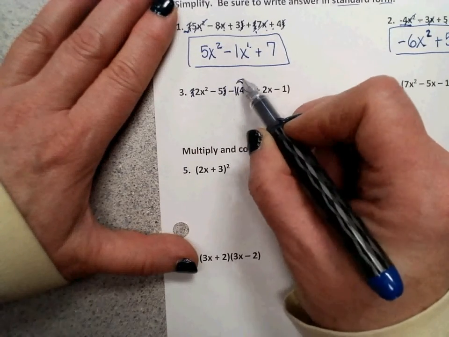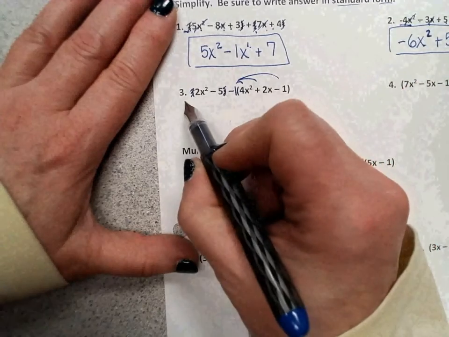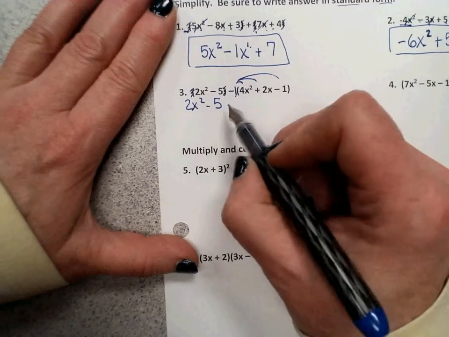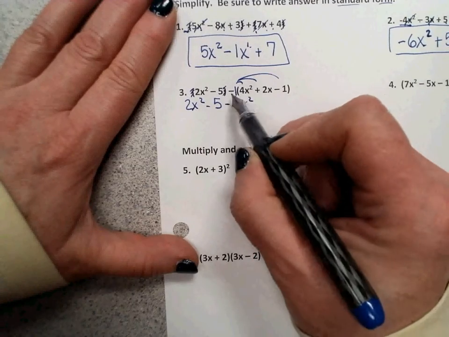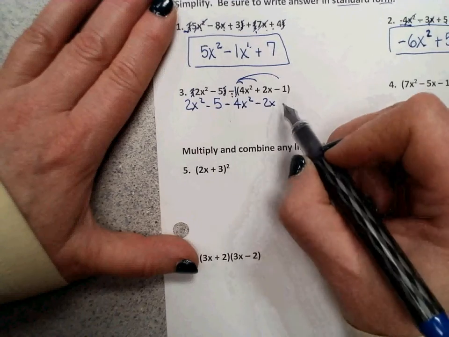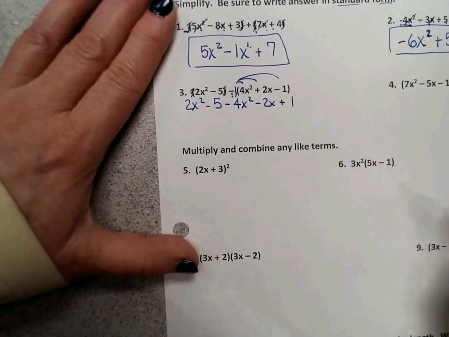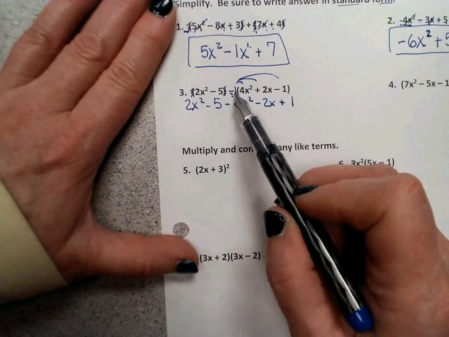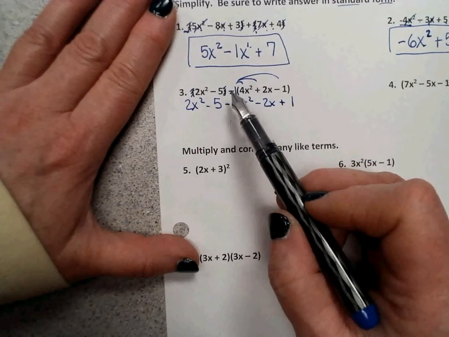So here we're back to having parentheses on number 3, but this one doesn't have anything in front of it. Now this one has a minus sign in front of it, and that's a game changer. You have to have the parenthesis if there's a minus in front of it, because it means you're distributing a -1. So I have my first set, the 2x squared minus 5, and I have -1 times 4x squared, -1 to 2x, and -1 to -1.